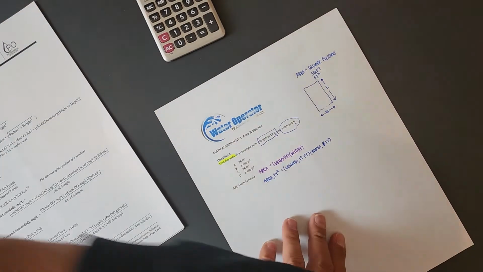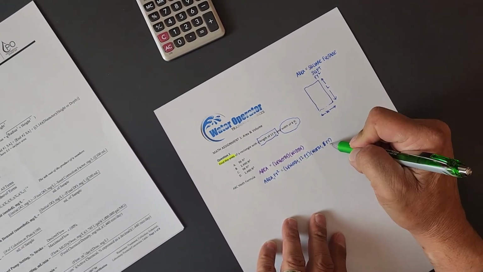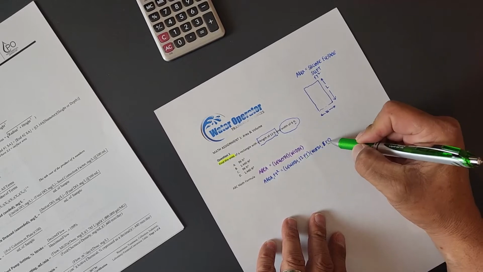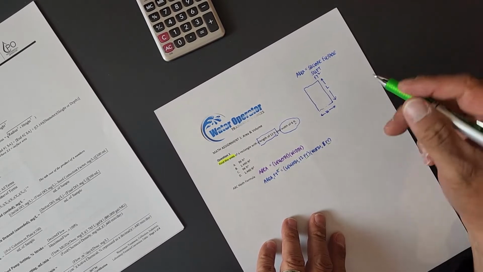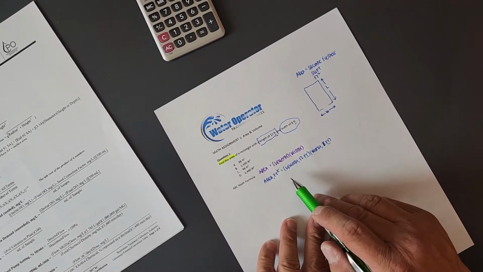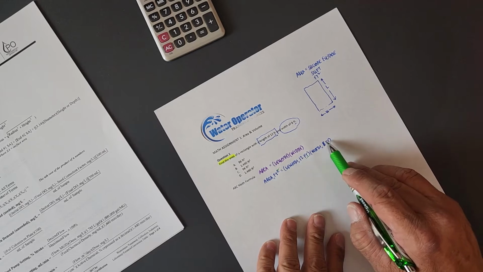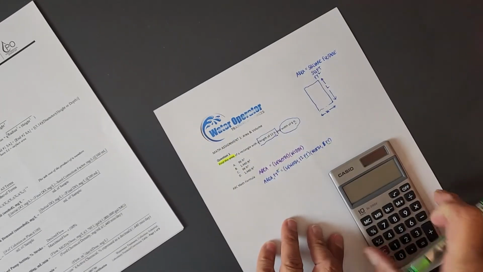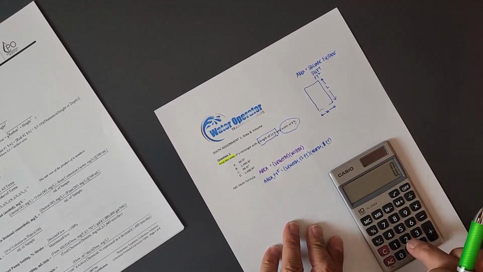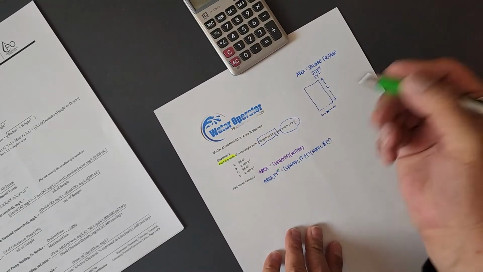So now we have 12 feet and 8 feet. 1, 2, foot squared. So just by looking at this equation, it looks like if I multiply 12 feet times 8 feet, I'm going to get the area in square footage. Let's try it out. 12 feet times 8 feet equals 96 square feet.